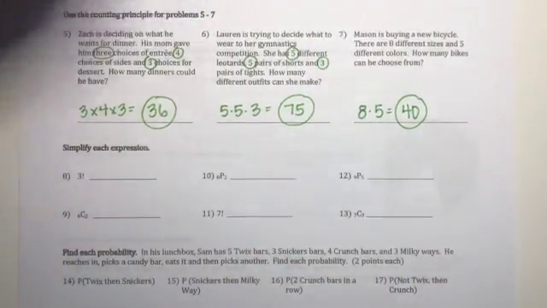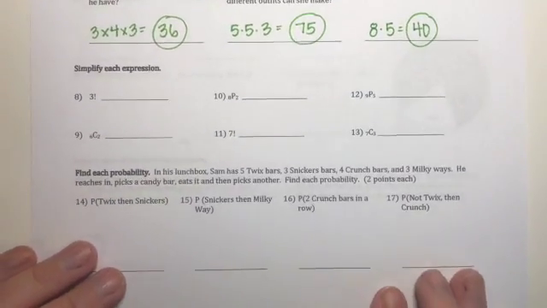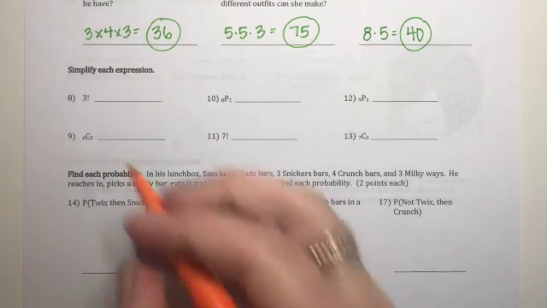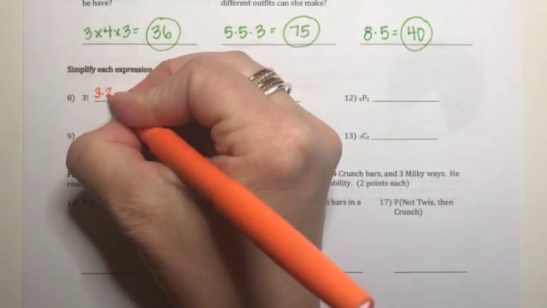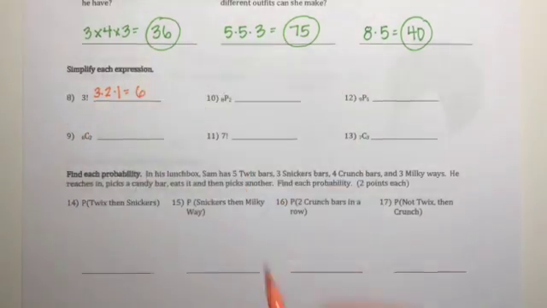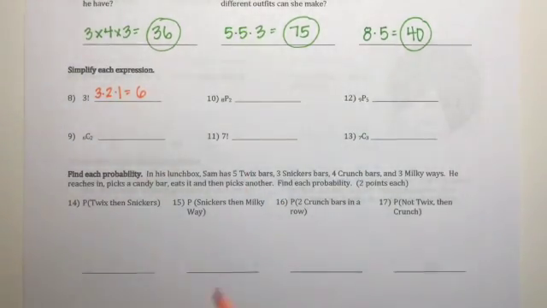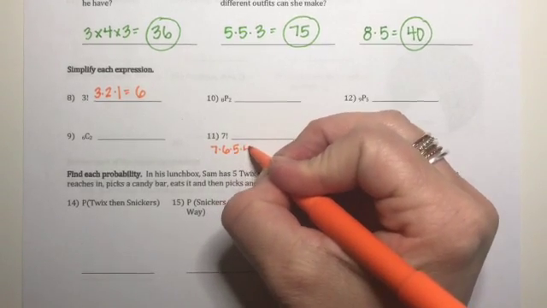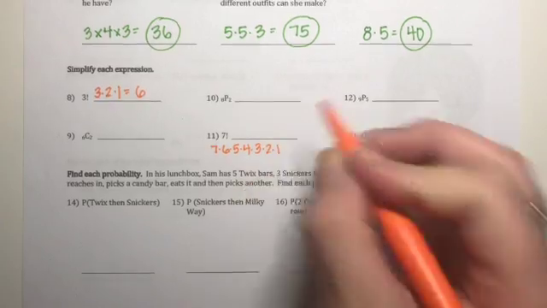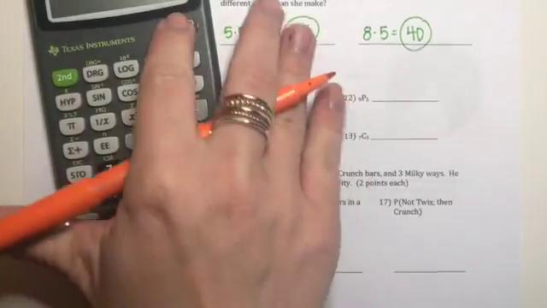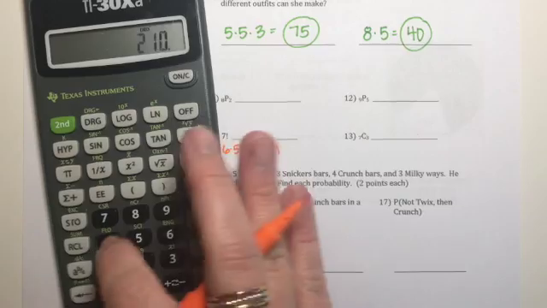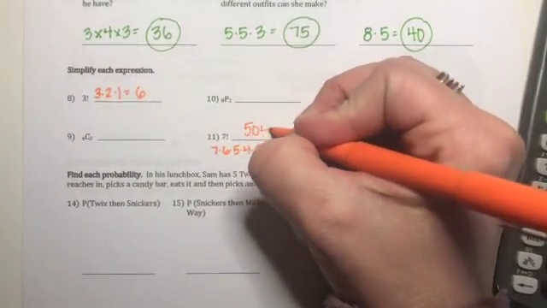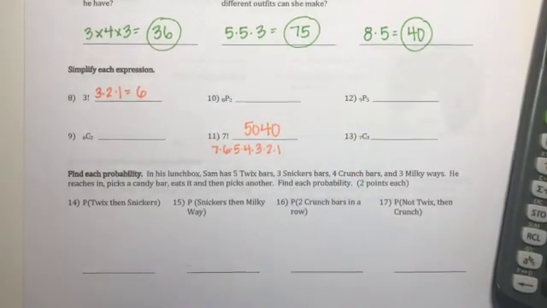Okay, number 8. When it's a factorial, that means that we are starting on that number and multiplying all the way down to 1. So 3 times 2 times 1 is 6. Another example of a factorial would be number 11. 7 times 6 times 5 times 4 times 3 times 2 times 1. And by all means, use your calculator. And it's 5,040. Okay, that's a factorial.